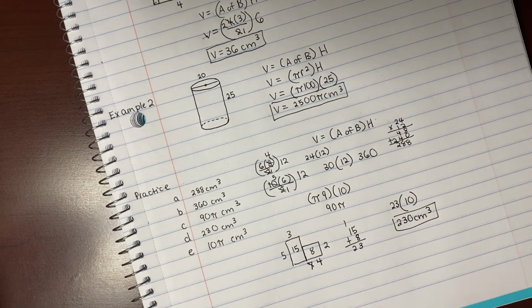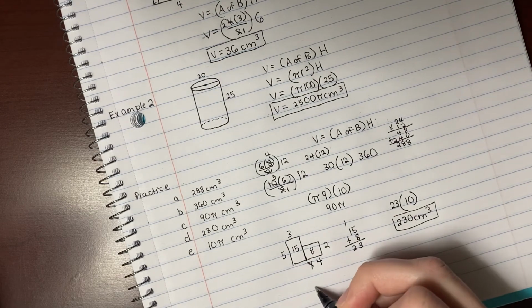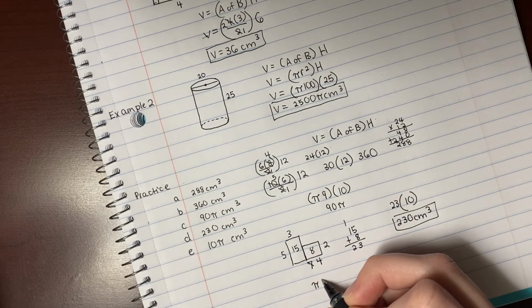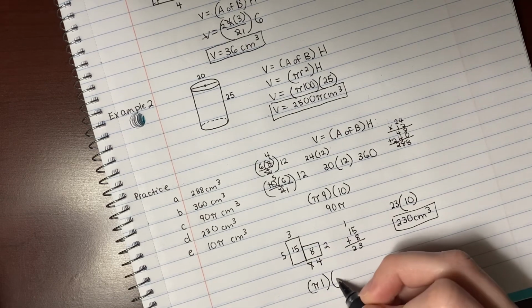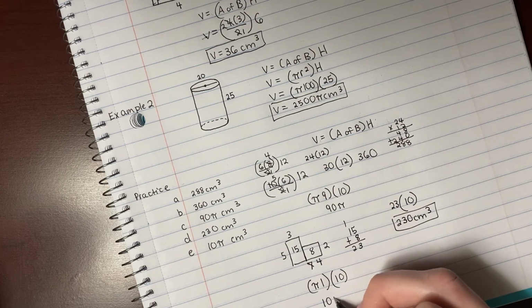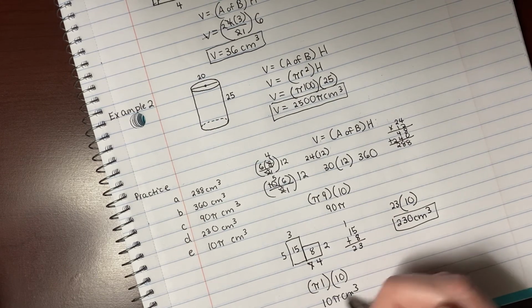All right, and then E. Okay, for E, looks like your radius is 1. So you're going to do pi r squared, so just pi times 1. And then times your height, which is 10. So you're going to get 10 pi centimeters cubed.